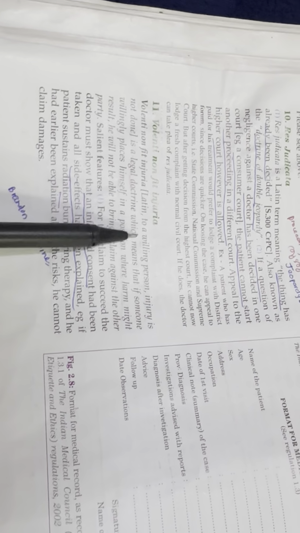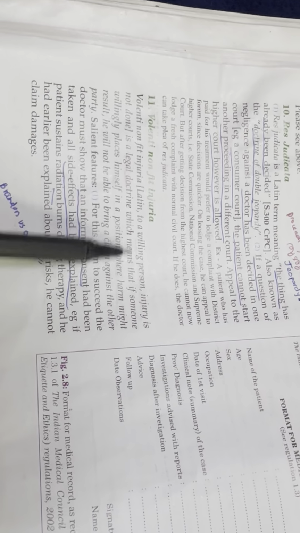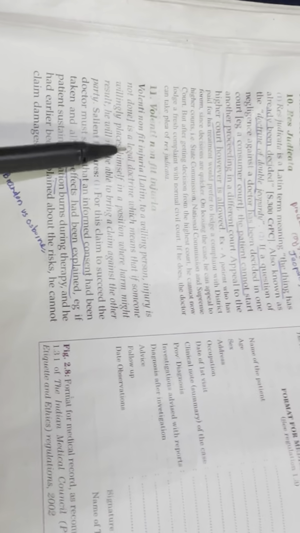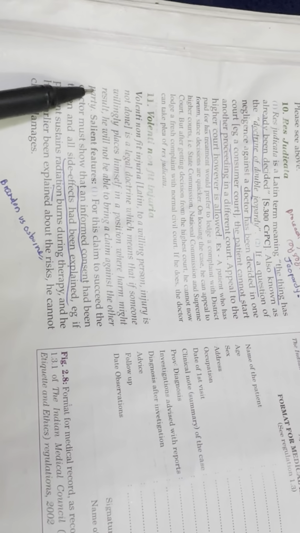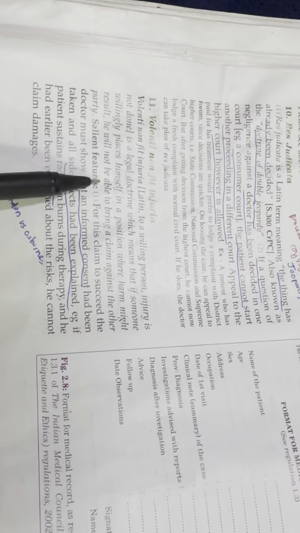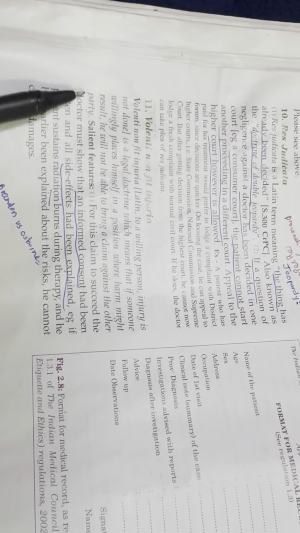Volenti non fit injuria. Volenti non fit injuria, Latin: to a willing person, injury is not done. A legal doctrine which means that if someone willingly places himself in a position where harm might result, he will not be able to bring a claim against the other party.